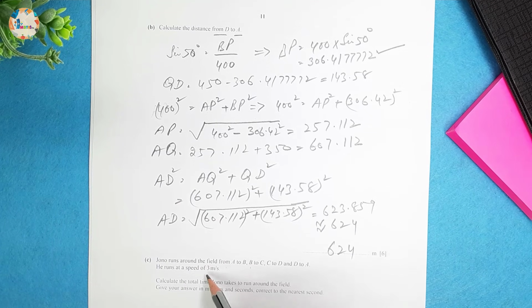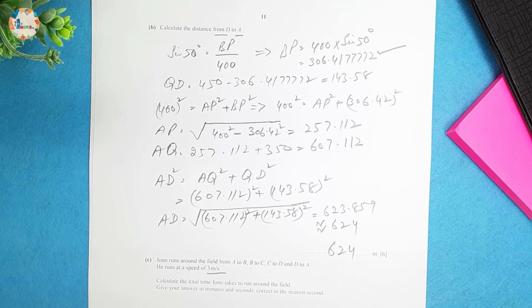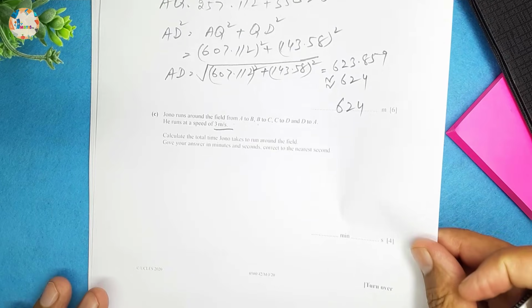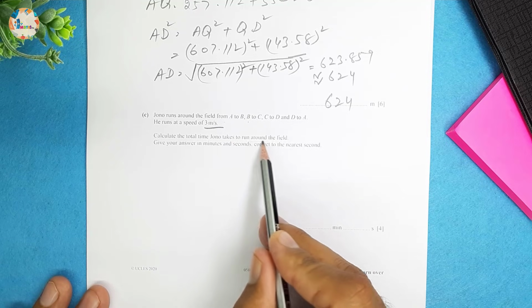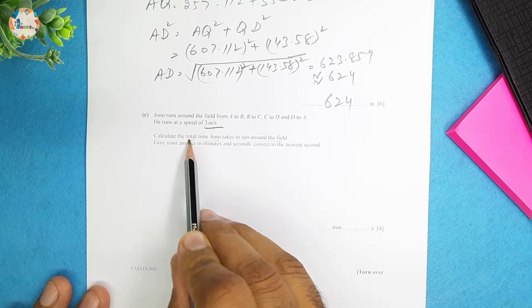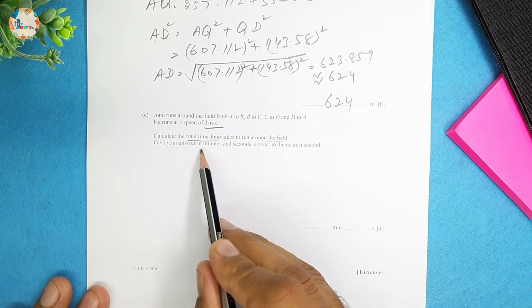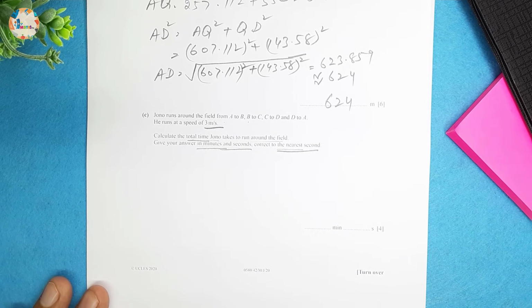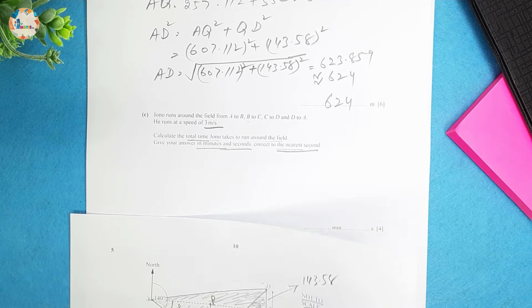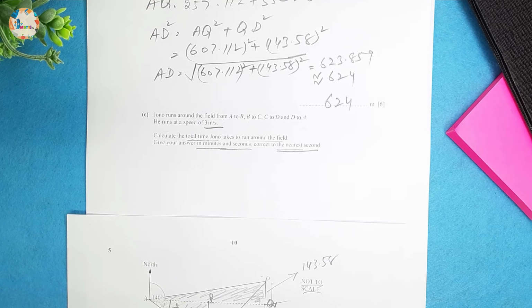He runs at the speed of 3 meters per second. Calculate, I'll move the page a little above, the total time Jono takes to run around the field. Give your answer in minutes and seconds, correct to the nearest second.